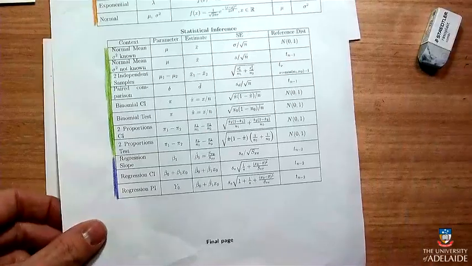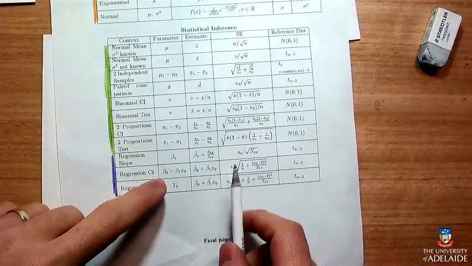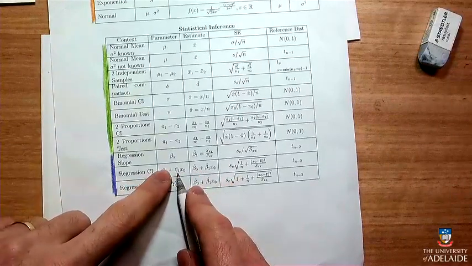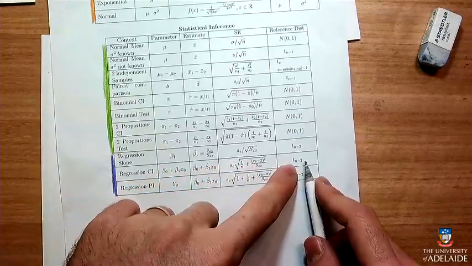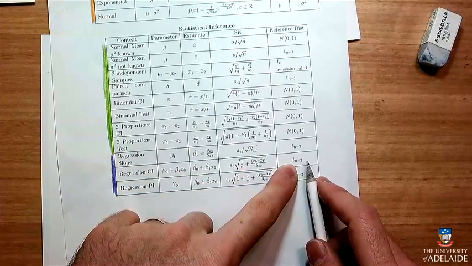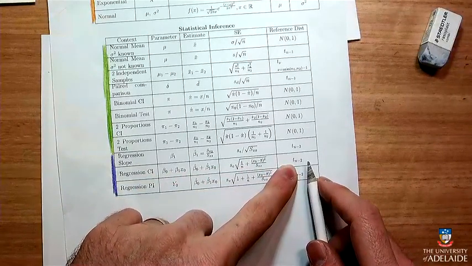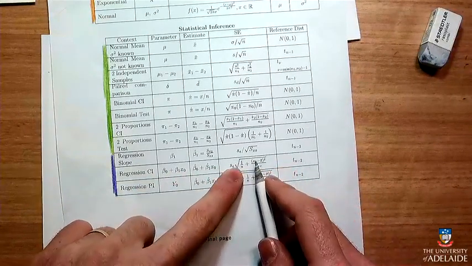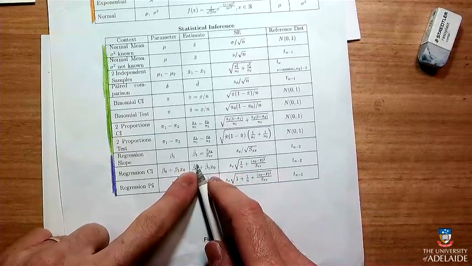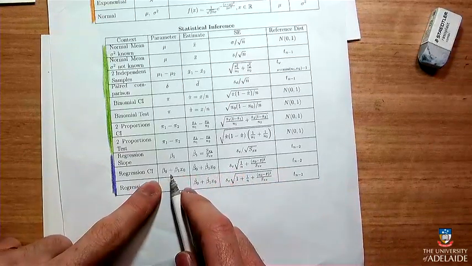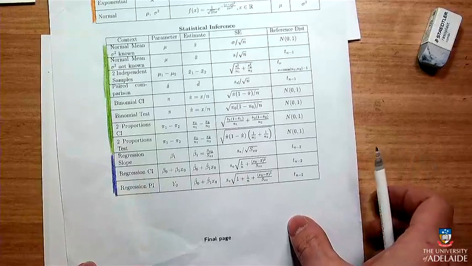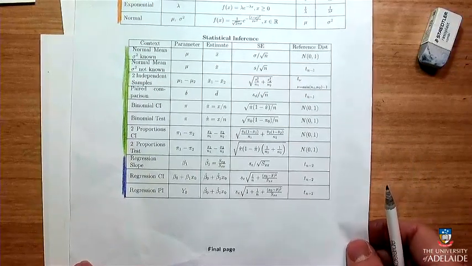To make a confidence interval, I do that backwards. In a hypothesis test, you go estimate minus what I think the parameter is, divided by the standard error, equals the test statistic. For a confidence interval, you do that backwards. Test statistic times this plus this equals what the parameter is. So you work in one direction or the other.